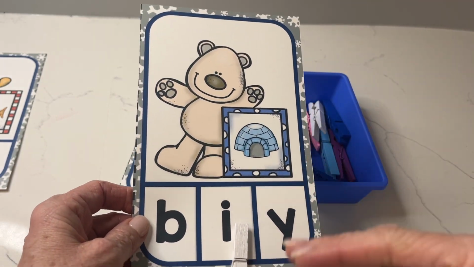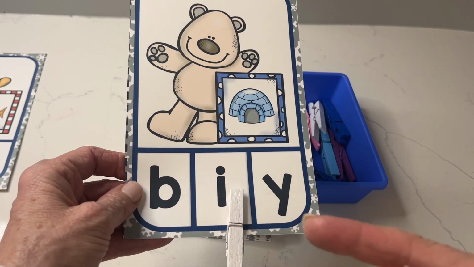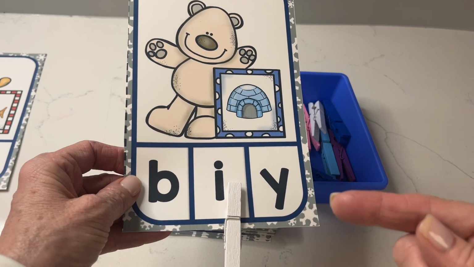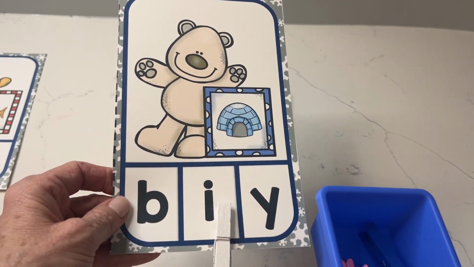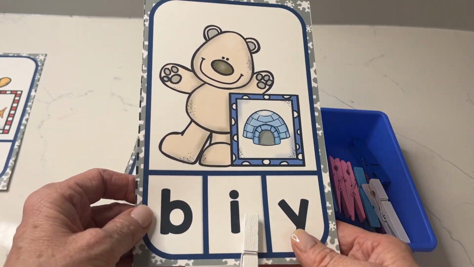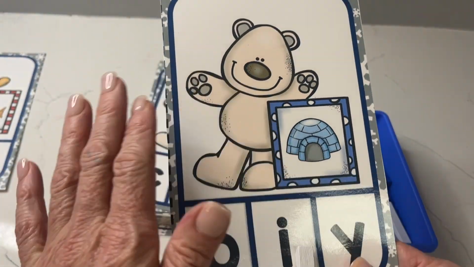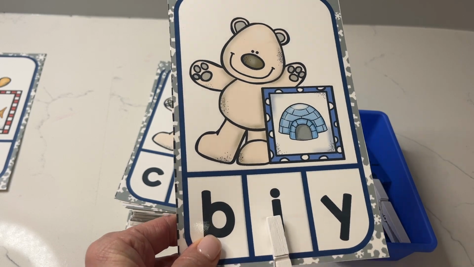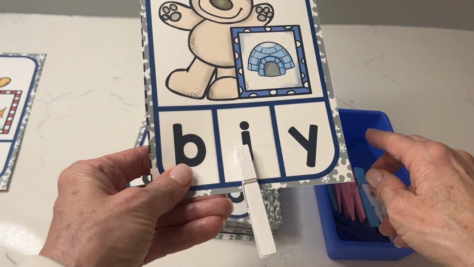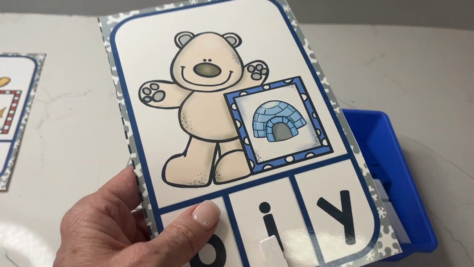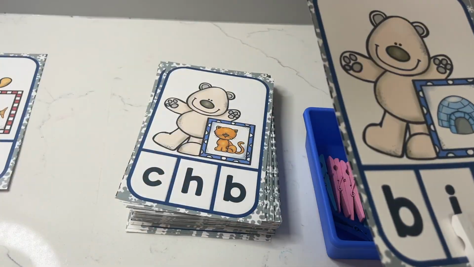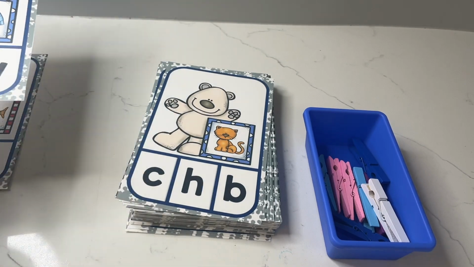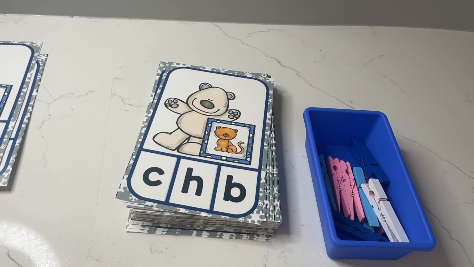And one thing that I have done is I've introduced motion to these. I have done this on my rug or in the hallway, and I've had a container of clothespins and a container to drop these in, or a little basket. So they start at one end, they mark it, they put it in the basket, they go to the other end, they mark it, they put it in the basket. So they're going back and forth, almost like relay race style.